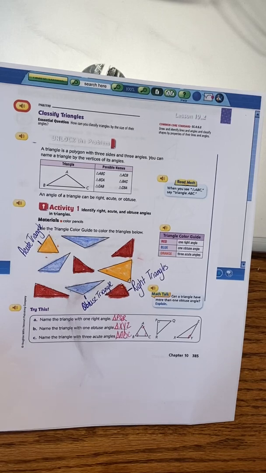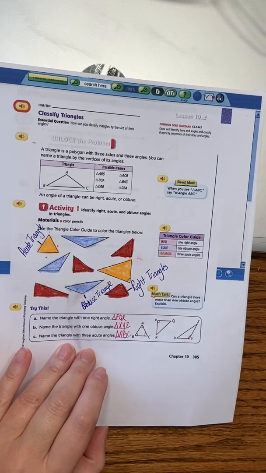Okay, so that's how we classify triangles. We classify them based on what kind of angles they have. If they have all acute angles, it's an acute triangle. If they have 1 wide angle, it's an obtuse triangle. And if they have any right angles in it, it's a right triangle. All right, so we're going to skip the next page.